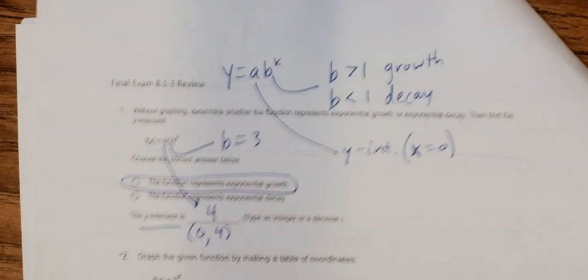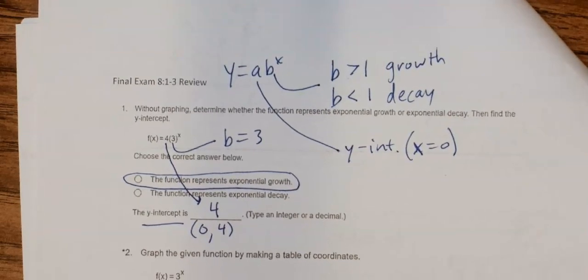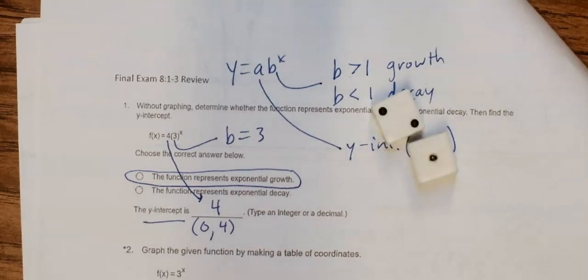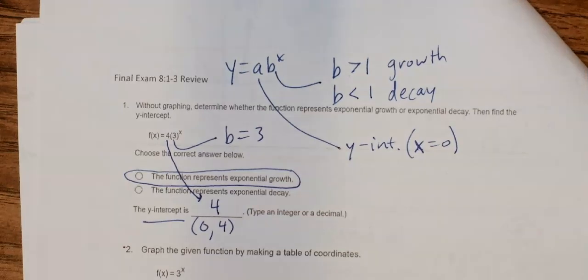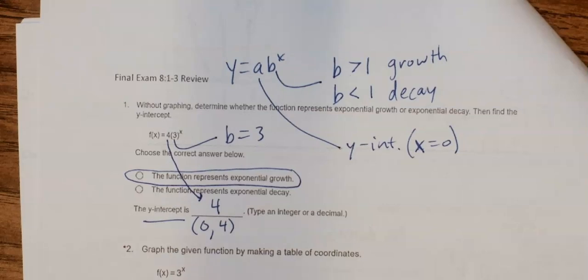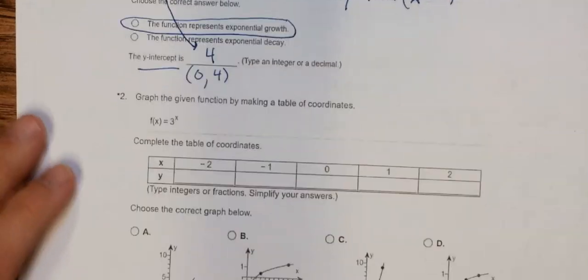Do we have any questions about that first problem? Sure. You want me to slow my roll? Got it? Okay. Question 2.